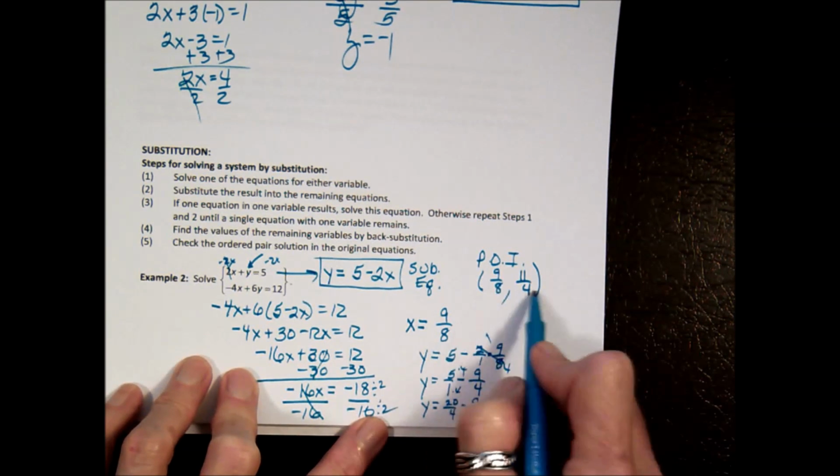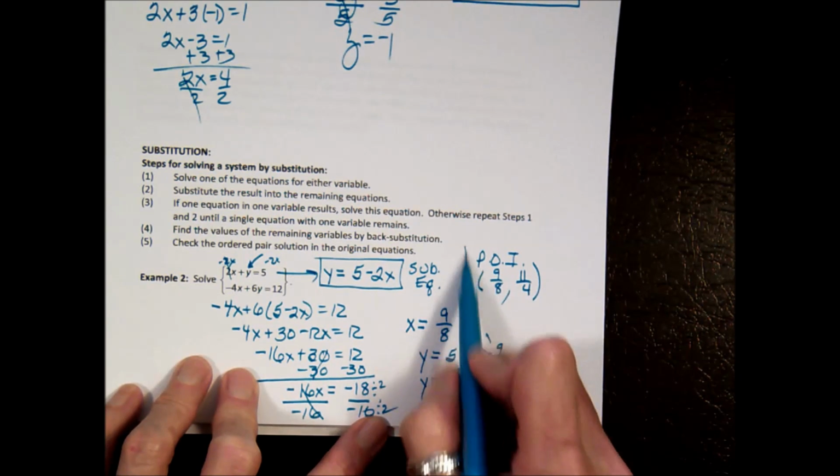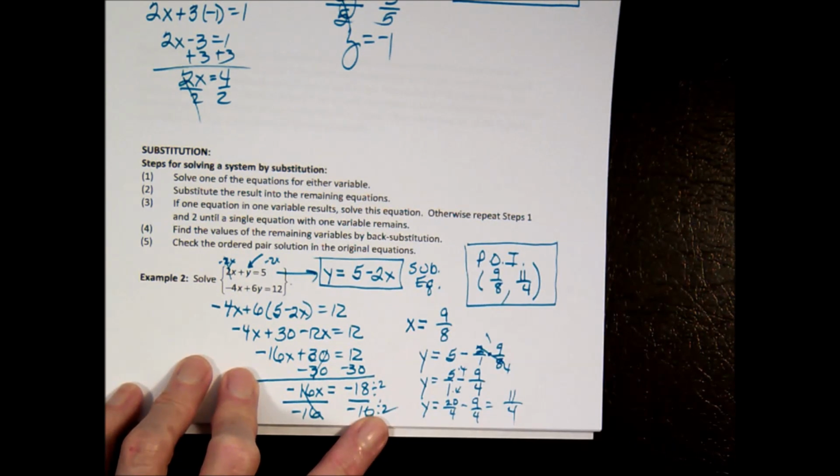So the point of intersection is the point (9/8, 11/4). And that is the solution to that system.